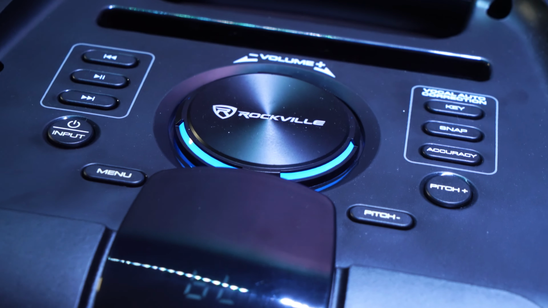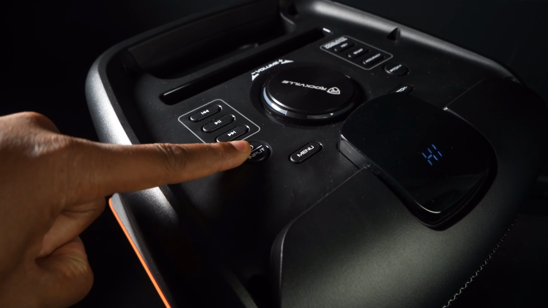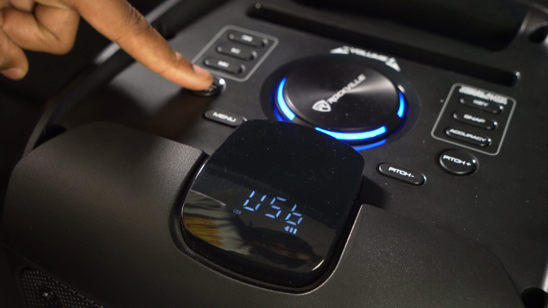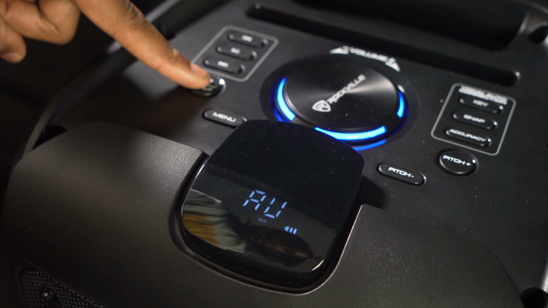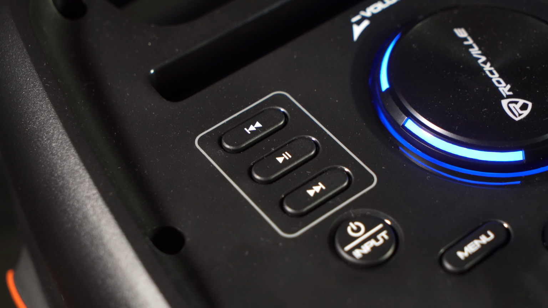So let's take a look at the speaker here. Starting with the top, you have all of these controls to control your speaker, and we can hold down this power button here to power the speaker on. Power on. Bluetooth. The power button also acts as the input button, so you can switch between sources like Bluetooth, aux, and USB.